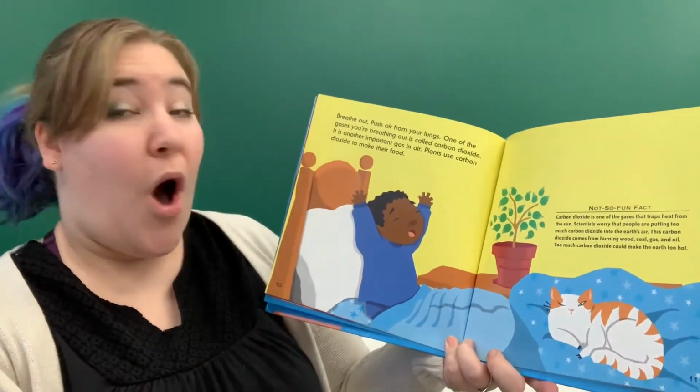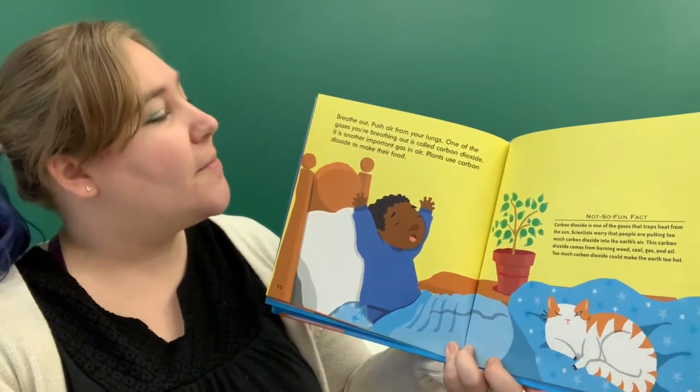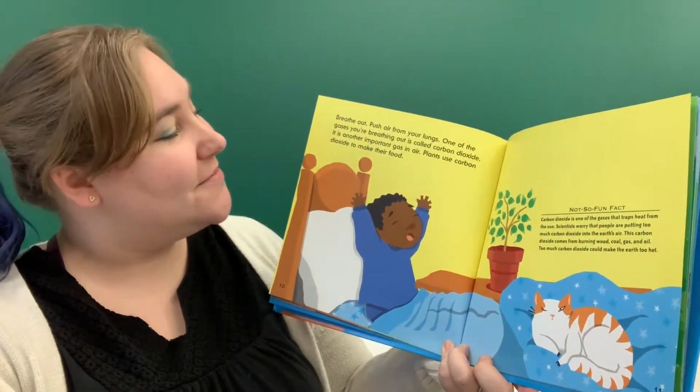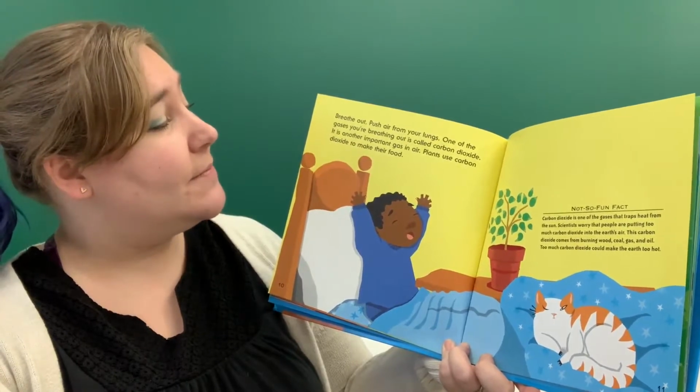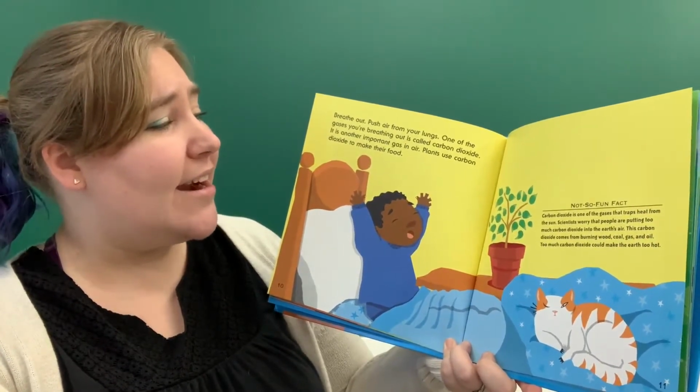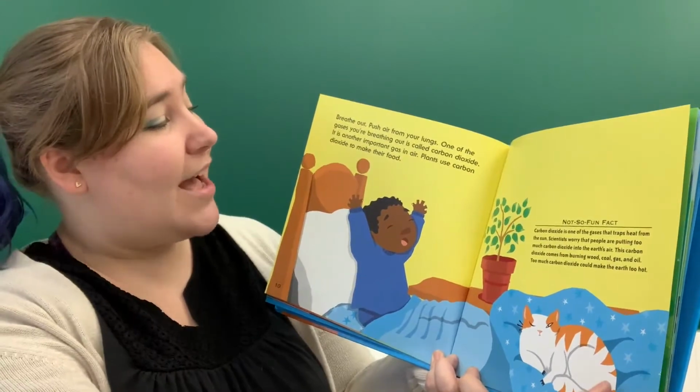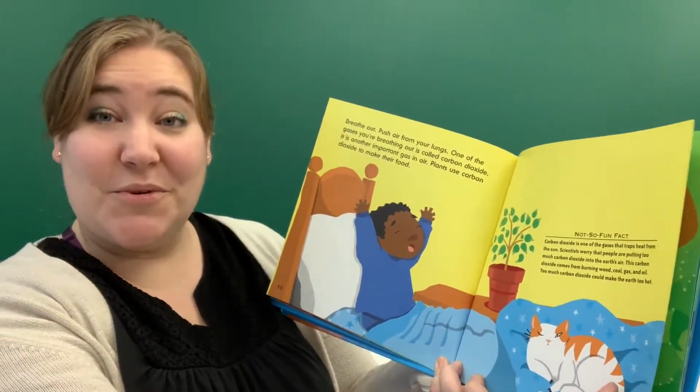Breathe out. Push air from your lungs. One of the gases you're breathing out is called carbon dioxide. It is another important gas in air. Plants use carbon dioxide to make their food.